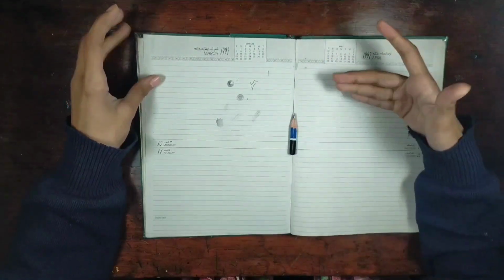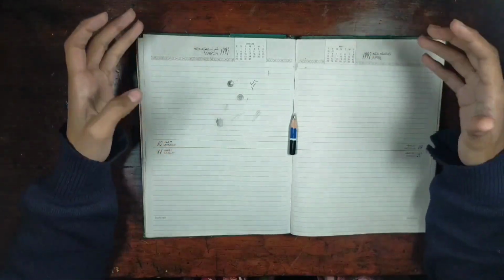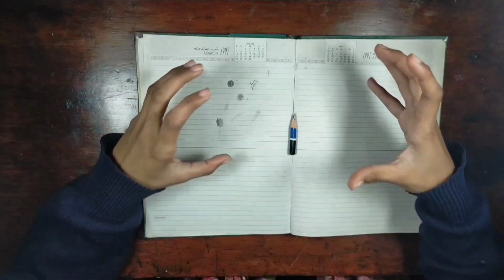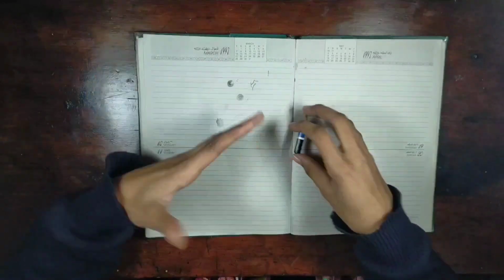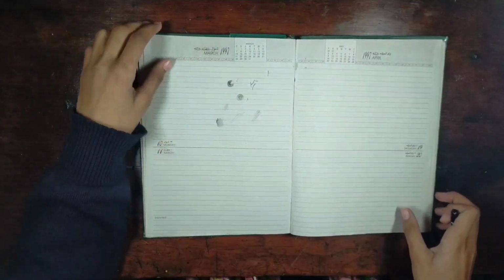Now this is the mistake that she actually makes. Now let's draw it, and I will show you what you actually need to do and how to understand the shades. Let's go.